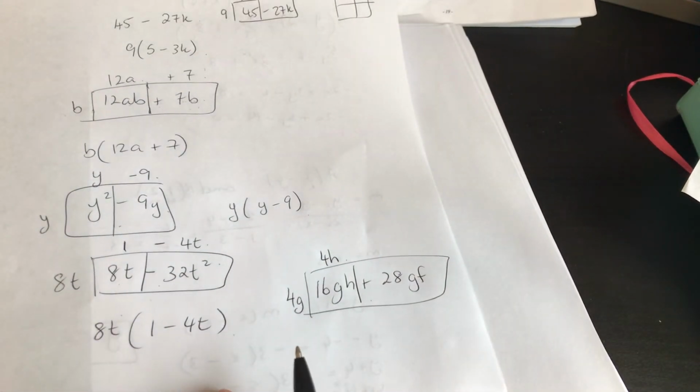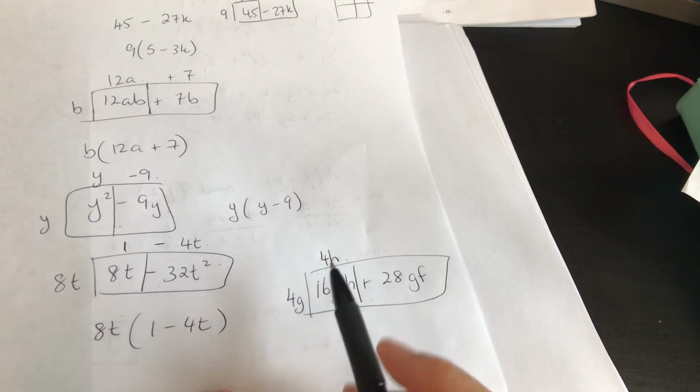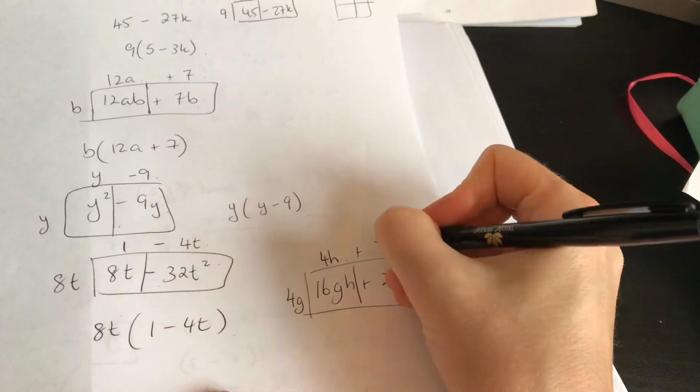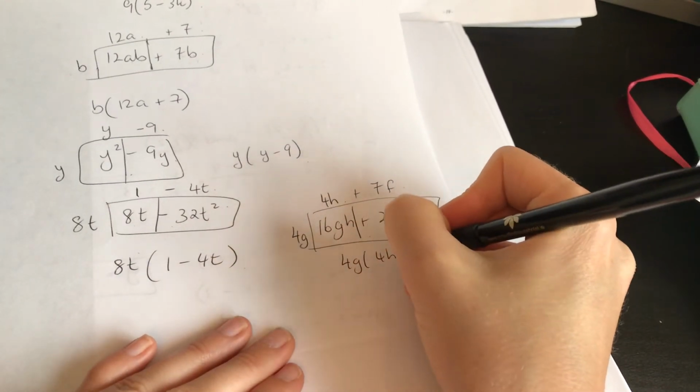Pause the video at any stage if I'm going a bit too fast for you. You don't have to look at the solution straight away. Obviously, hopefully before now you've tried them, and this is why I'm going a bit faster. 7f. So that's 4g bracket 4h plus 7f.